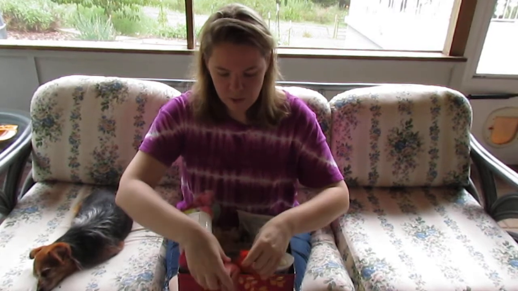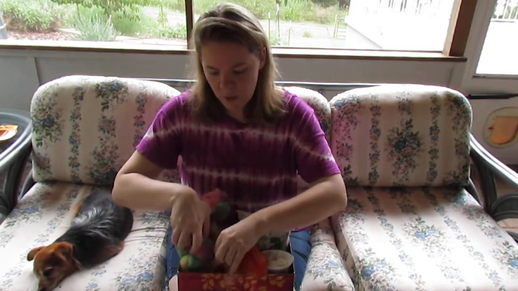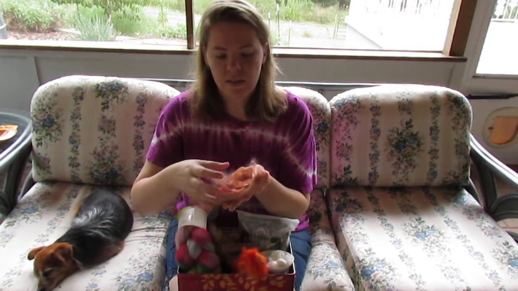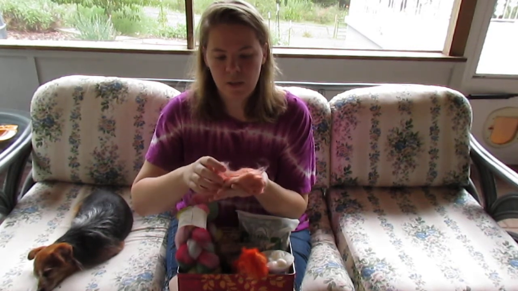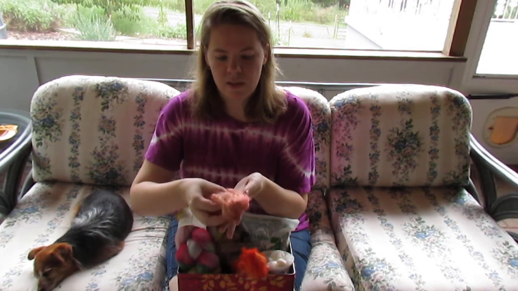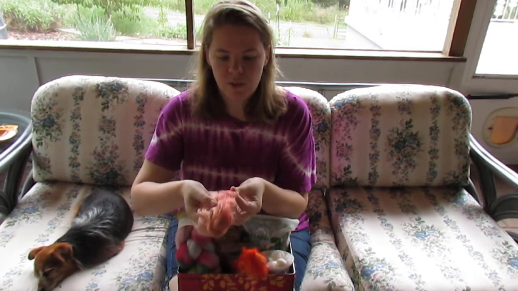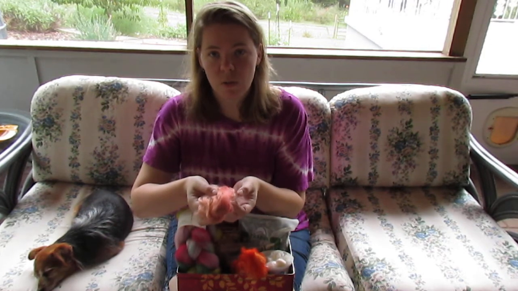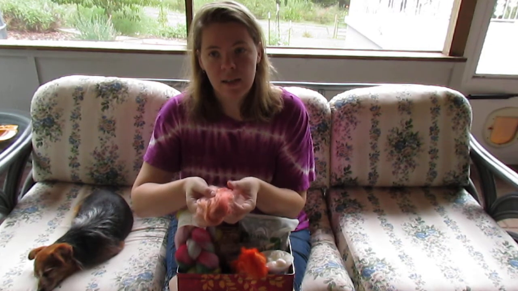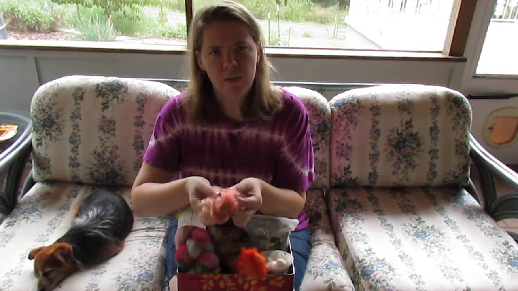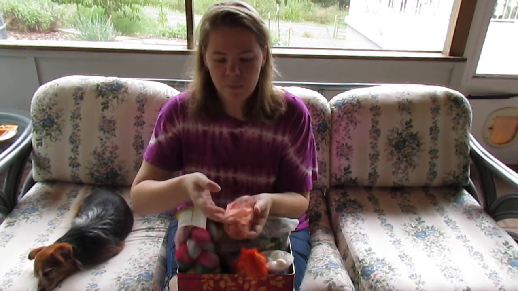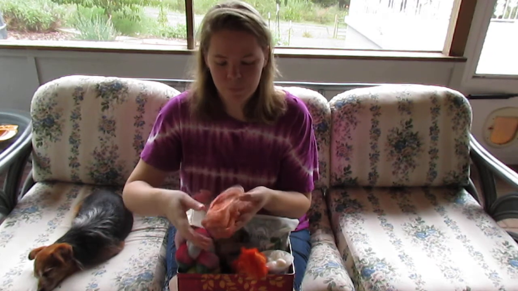And also silk, which comes from silk moths. I believe this is tussah silk. It's a kind of silk, and this has been dyed. Usually silk will come in colors of white or somewhat gold, tan, and somewhat towards brown, I think, depending on what the moth has eaten before it makes its cocoon.